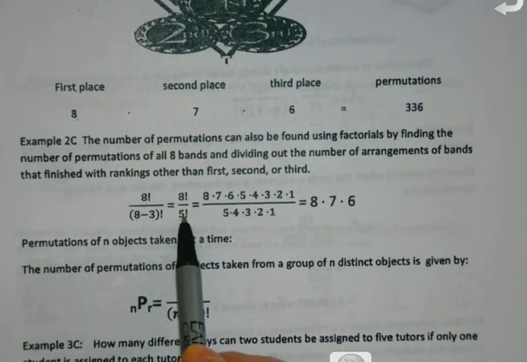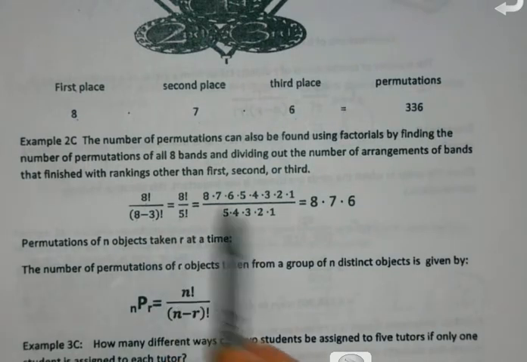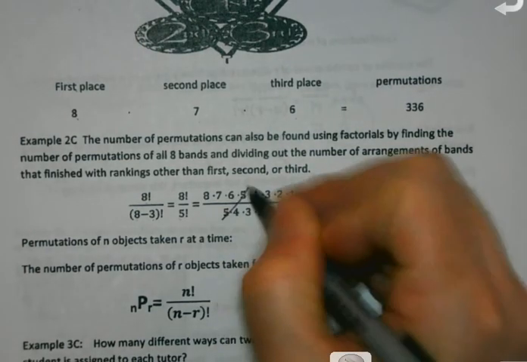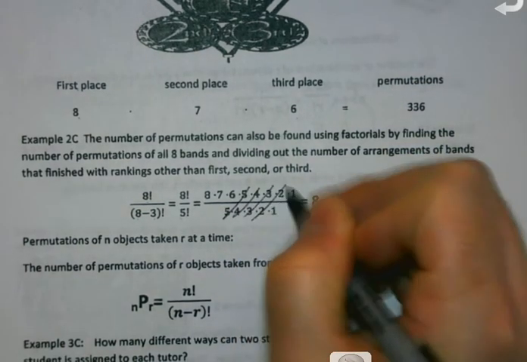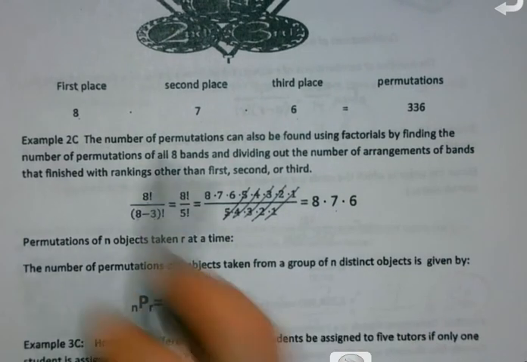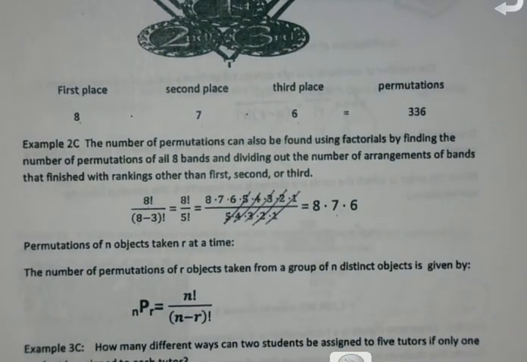Well, I don't want to calculate all this, so I wrote it out, but watch what you do. You just take the numbers that are identical and cross them out, and you see where this came from. Now again, common sense to me is, if I only want to know first, second, and third place, I'm just going to do 8 times 7 times 6. I'm not going to necessarily write all of this out. And I don't care which way you do it.